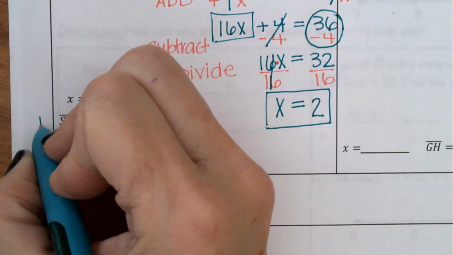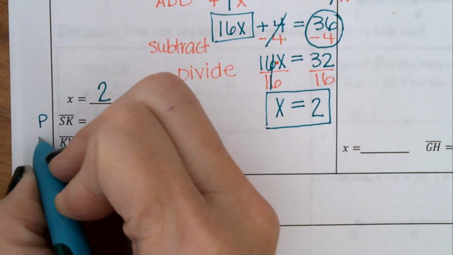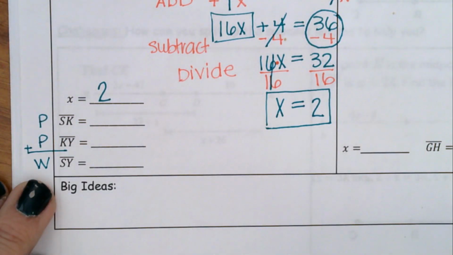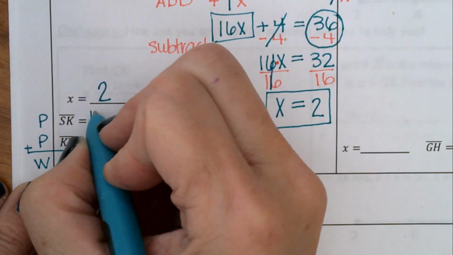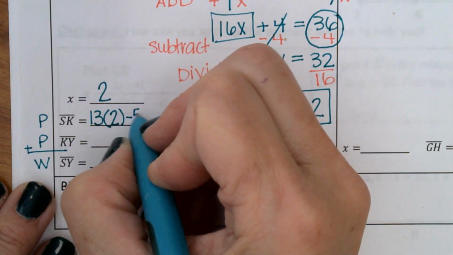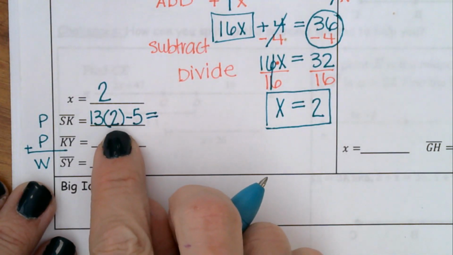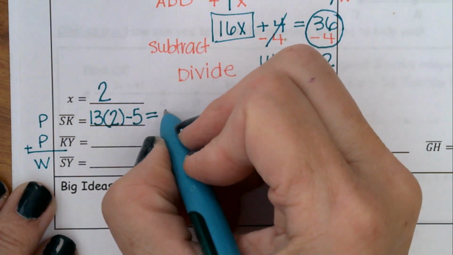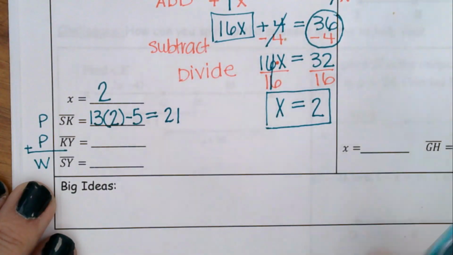Okay, SK is a part, KY is a part, and if I add the parts together, I get the whole thing, correct? All right, so SK, 13, and instead of x, I'm going to write a 2 minus 5. This is now math that you're used to. You can use your calculator if you need it. What's 13 times 2 minus 5? If you're waiting, you should be typing in your calculator if you need it. Okay? So 26 minus 5 is 21. That's my yellow piece.